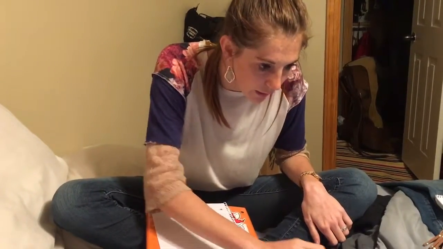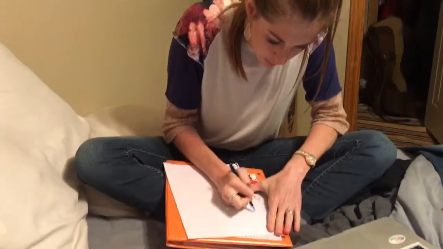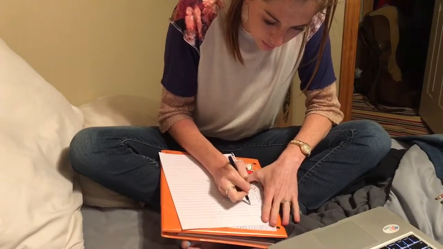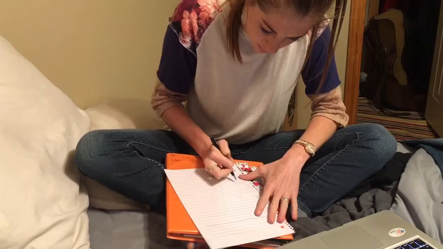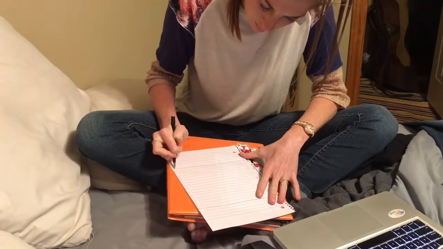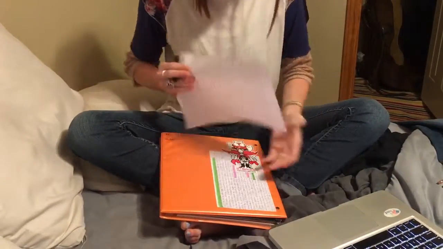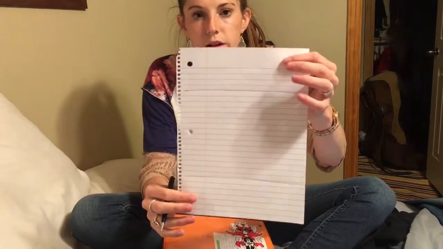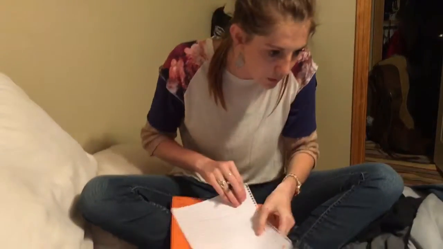So, we're going to draw two lines on our paper. You can see there's two lines, so now it's in three different parts.